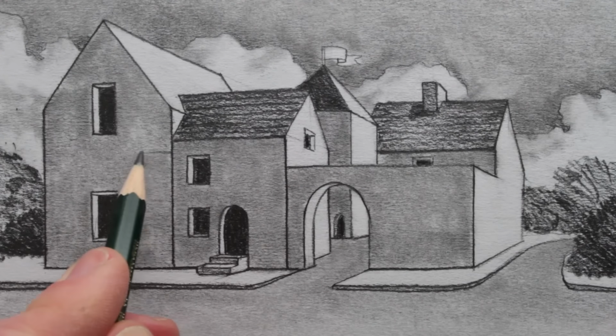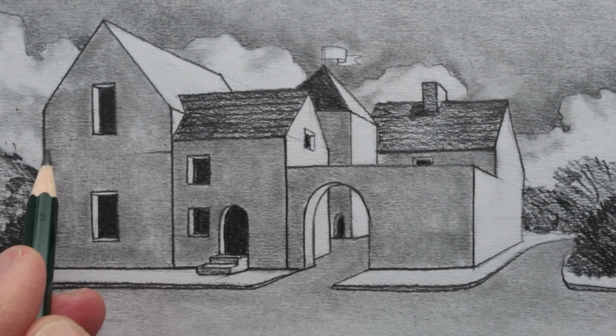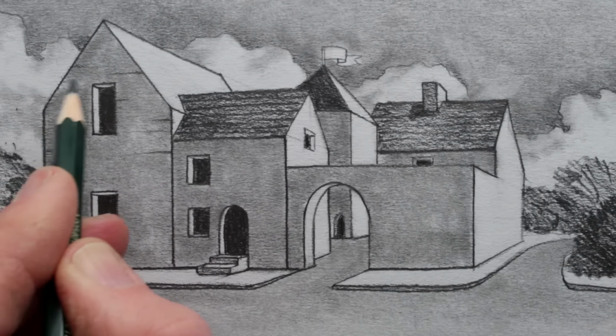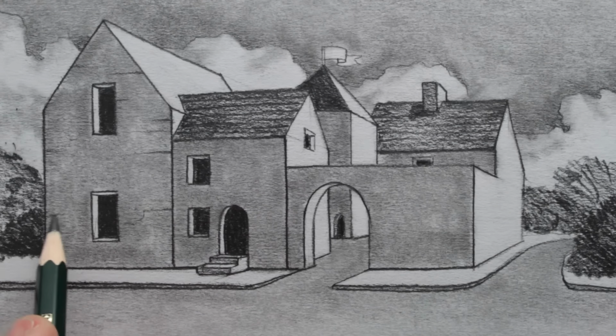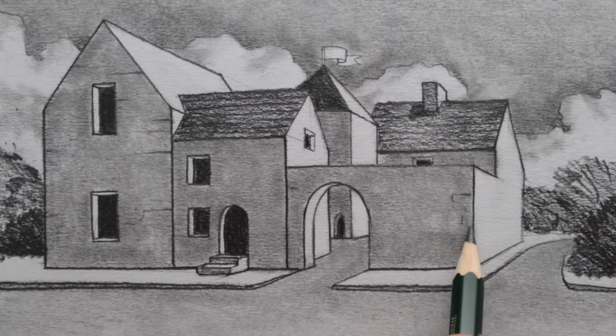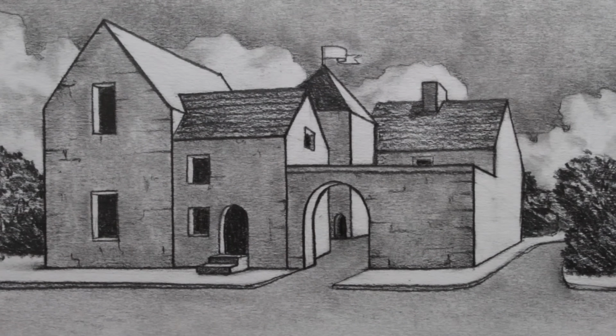And then once we've done that, we could add some indications of some details. I don't think you need too many details, and definitely details are best to put in towards the end of a drawing. You get the big shapes in first, sort of planning it out, and then add a few details. That's a good way of doing it.